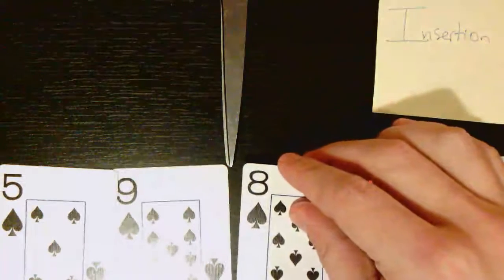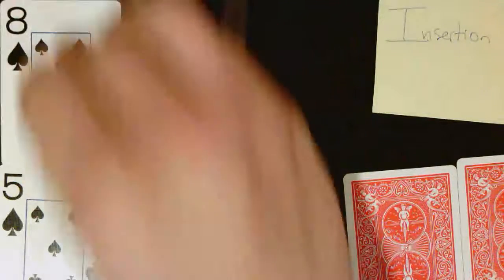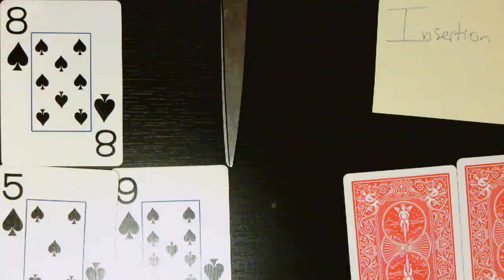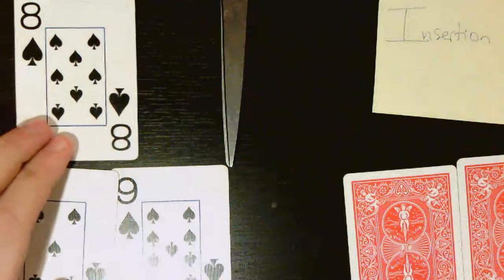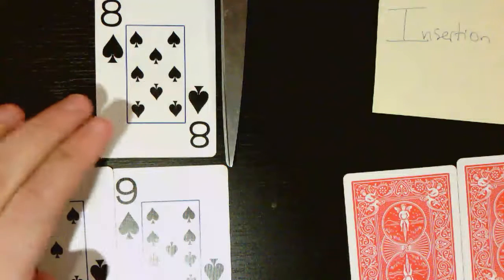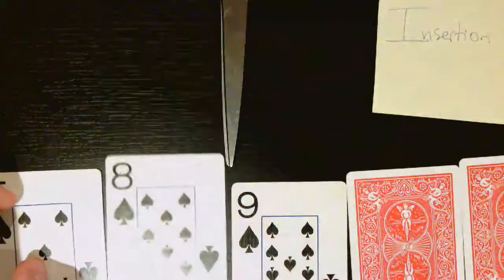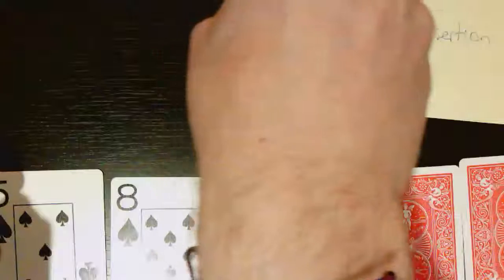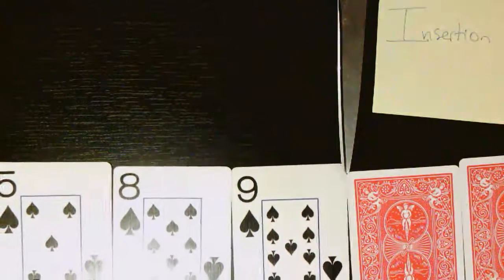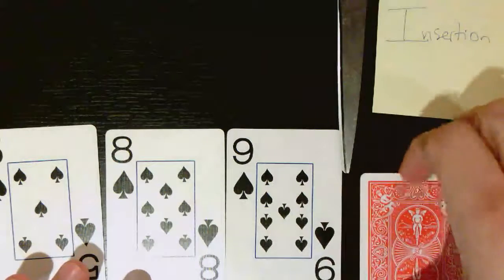8. And so what I do is I go, how do 5 and 8 compare? Sorry, my hand's in the way there. How do 5 and 8 compare? Well, 5 is smaller than 8. So then I move over to the next spot, and I go, how do 8 and 9 compare? Well, 8 is smaller than 9, so 9 will shift over to make room, and 8 goes in. And I move the scissors over. Everything to the left of the scissors is sorted. So these are all sorted here. I'll take the next one.